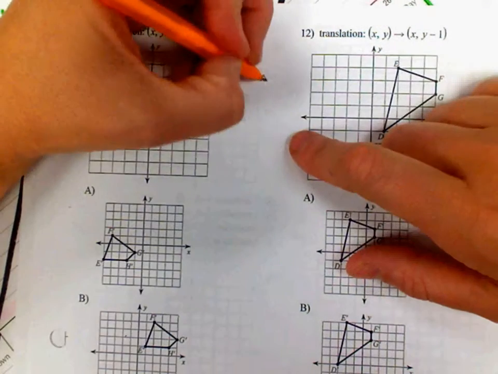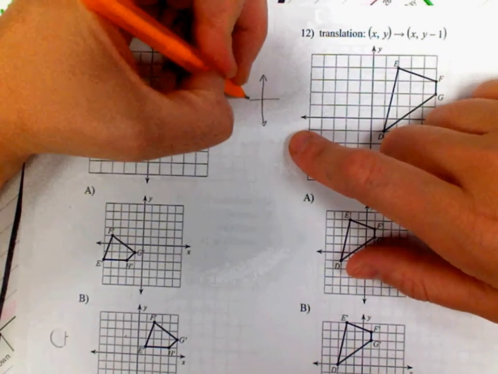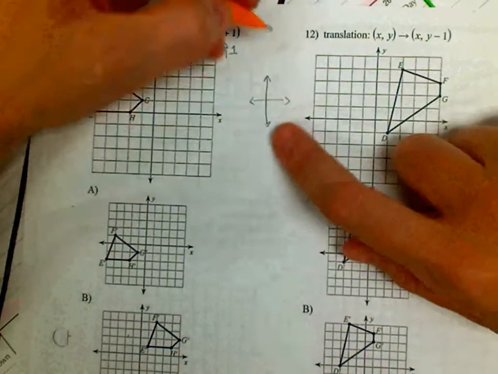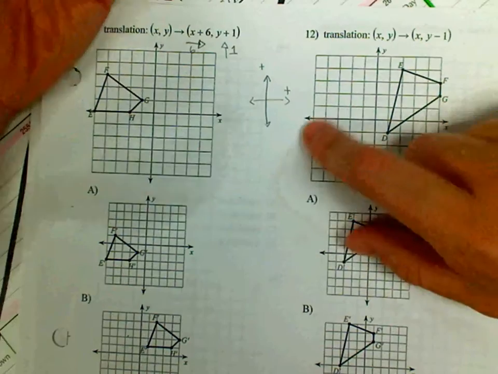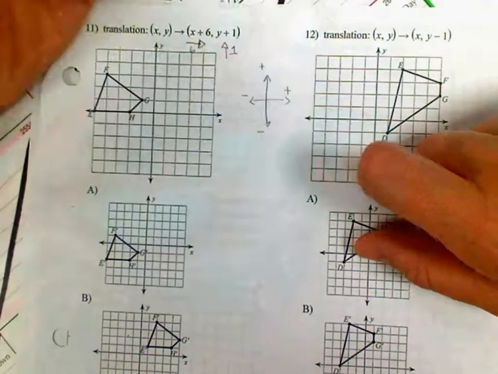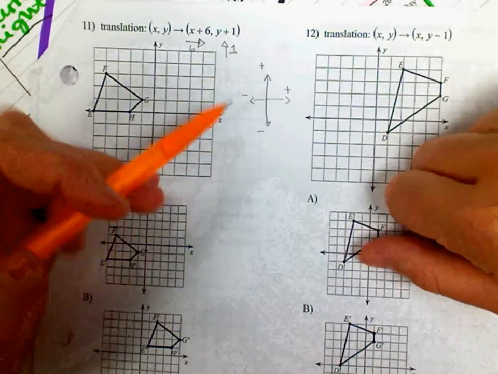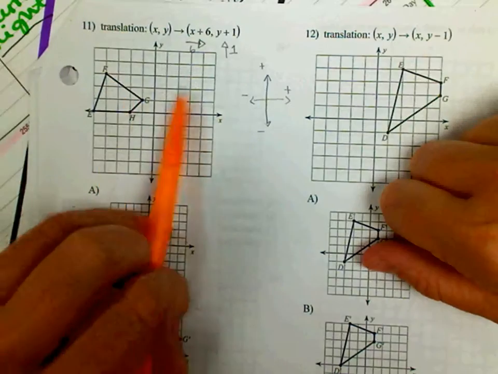Remember, you can always jot this down if you need to. Okay? Your x and y axis. When you go up, it's plus. Right is plus. Left and down are minus. Okay? Alright, so right 6 and up 1.